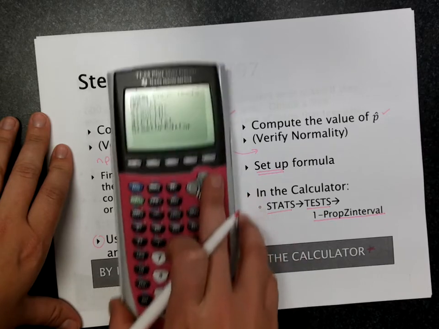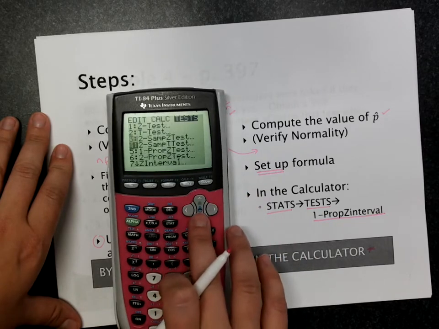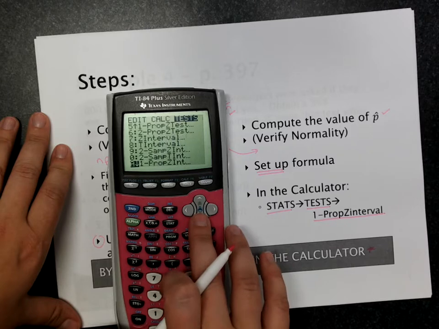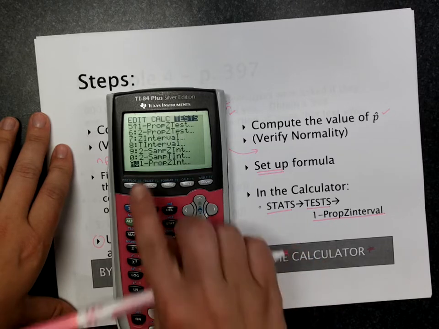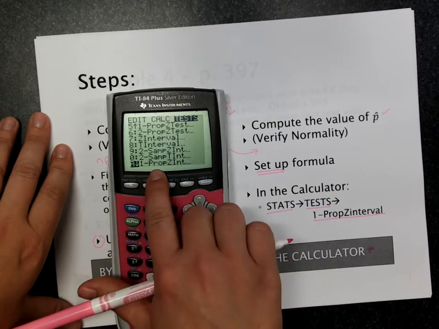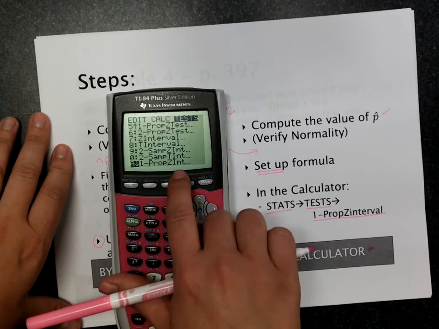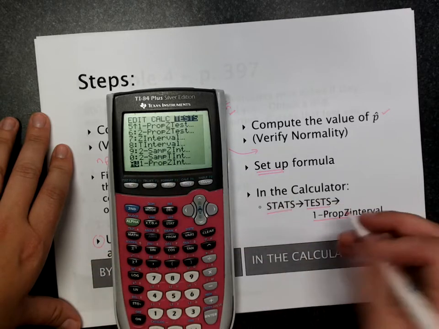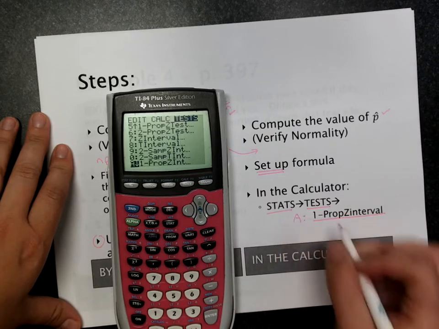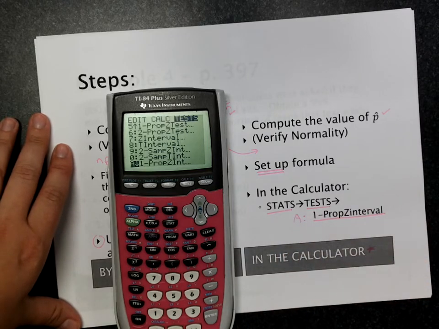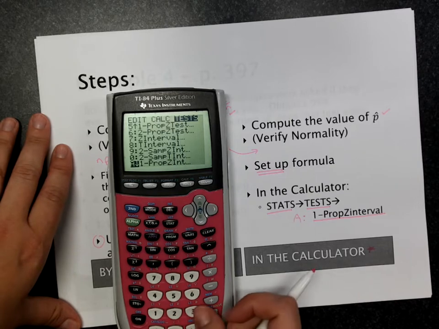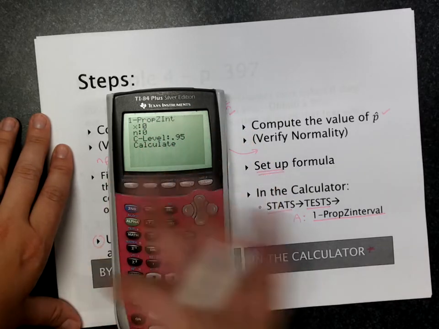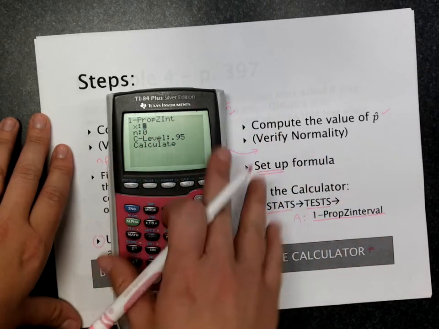Mine's option A. 1 prop stands for proportion, z int stands for interval. 1 proportion z interval, so it's option A in the TI-84s. There is an option, and it will ask you for all the important values, and we'll practice that in just a second, and it will crunch all the numbers for you.